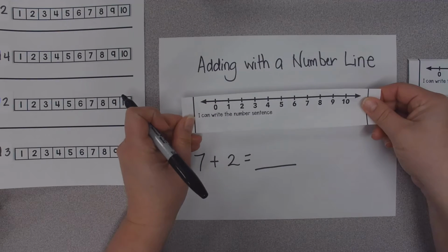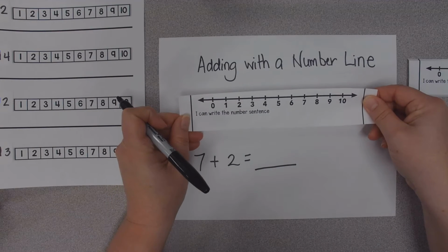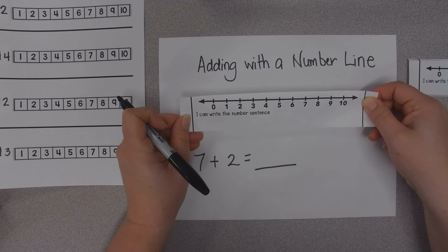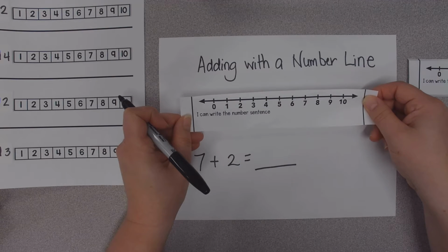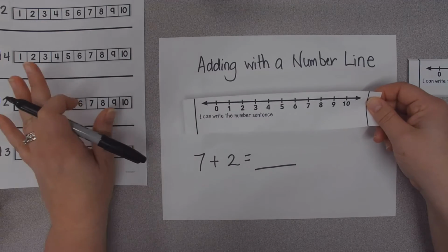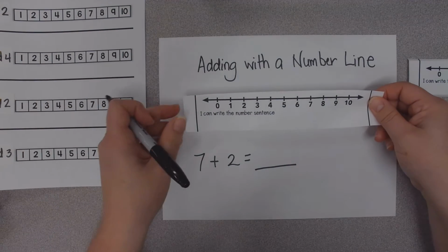So I have in front of me a number line that goes up to 10, and I believe I sent home some number lines with you in that very first package. So if you want to use that number line, you can. I'm just going to show you some examples with this one, and then I'm going to show you the page that you're going to do today.